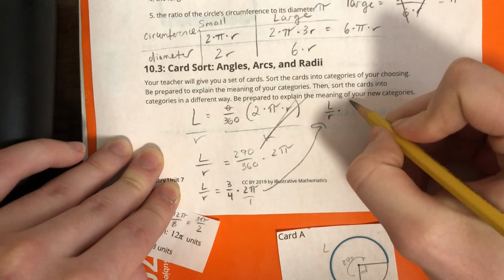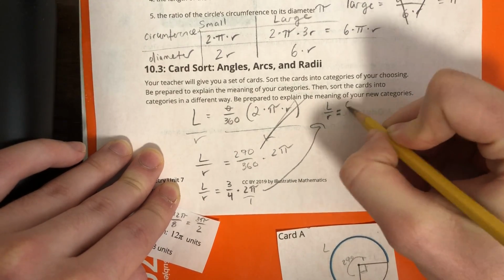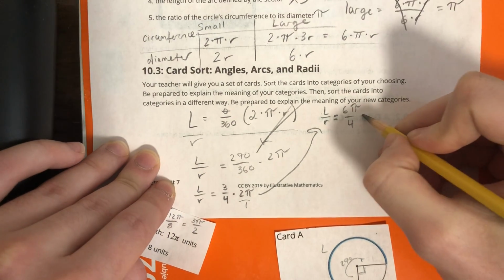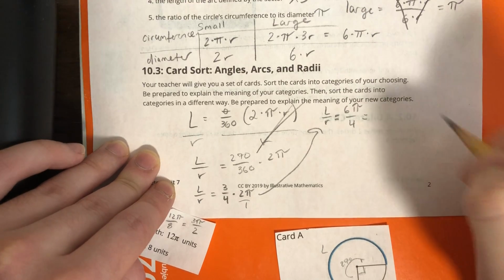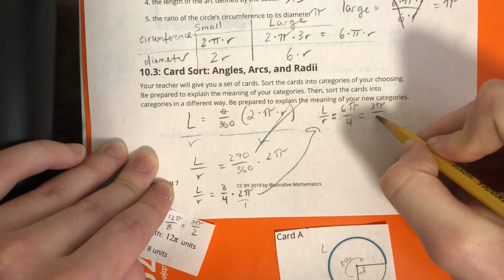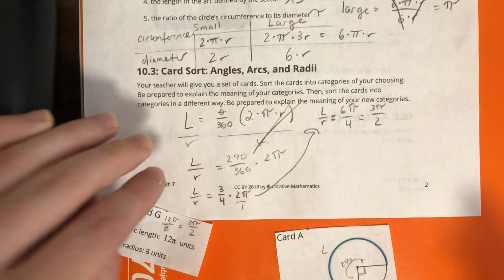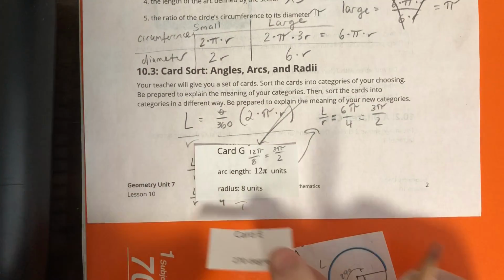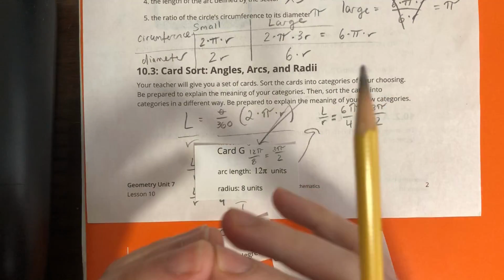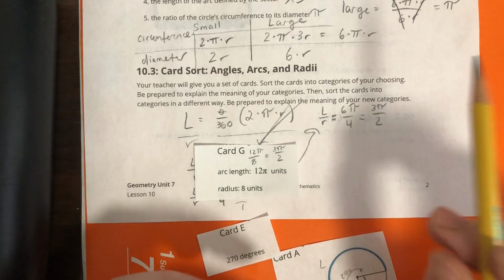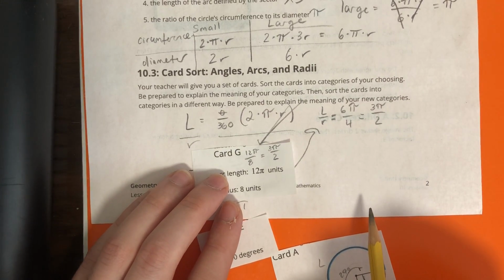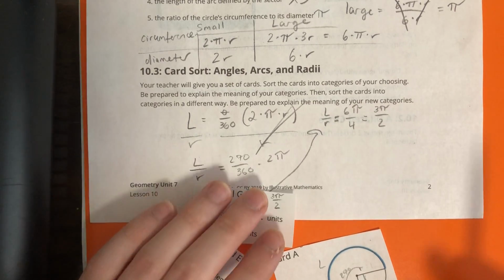So 3 times 2 pi is equal to 6 pi over 4, which I can reduce even further. Divide top and bottom by 2. 6 pi divided by 2 is 3 pi. 4 divided by 2 is 2. So we get that ratio of 3 pi over 2. No matter what radius I have, no matter how large or small my circle is, as long as my central angle is 270, I always get that same ratio of 3 pi over 2.